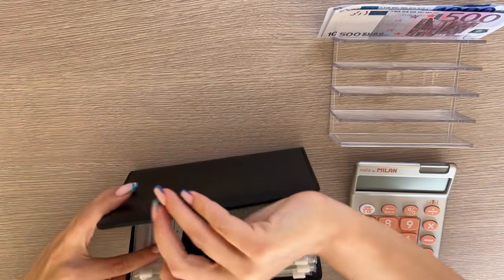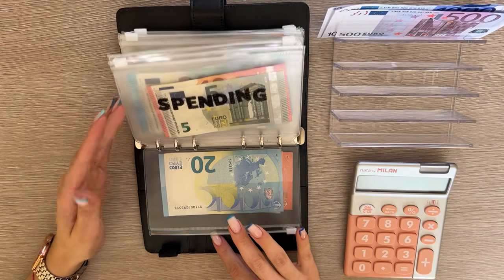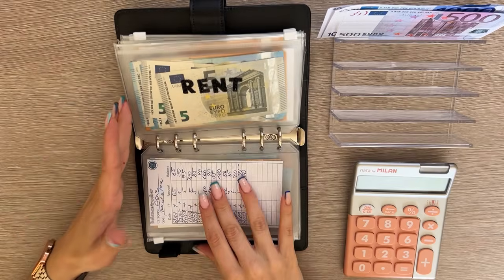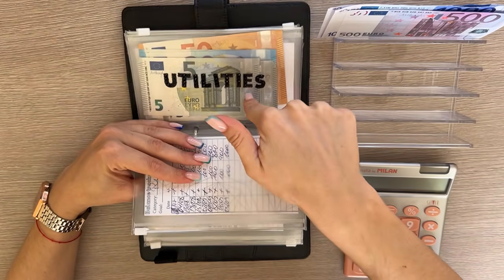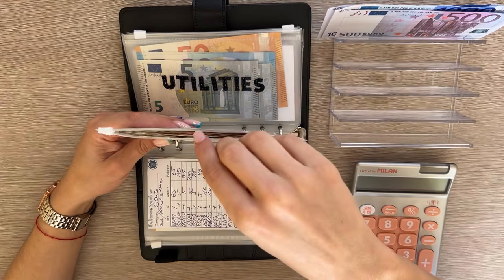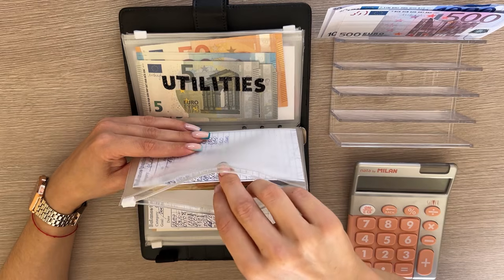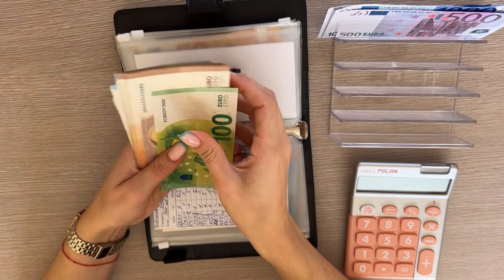So let's start with our black binder and then we'll go from there. So we're not touching grocery spending or dine out. I'm gonna first do rent. I had 900 euros here and I transferred 100 from utilities into here because it's kind of like together rent and utilities, and so I have a thousand in here, so that's what should be in here.